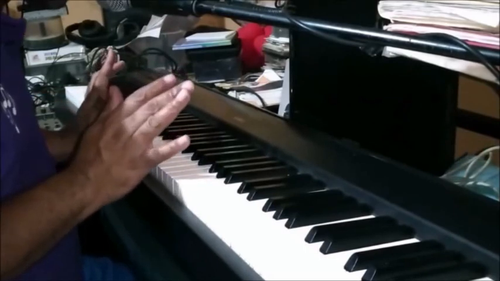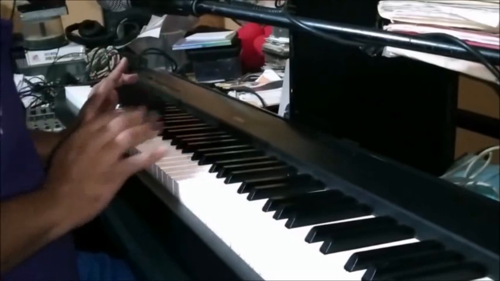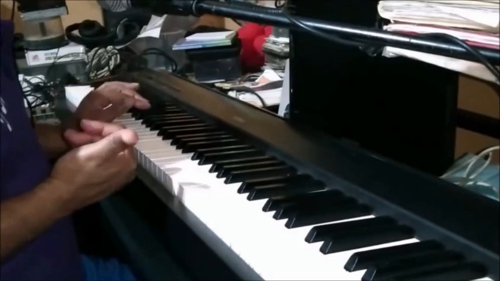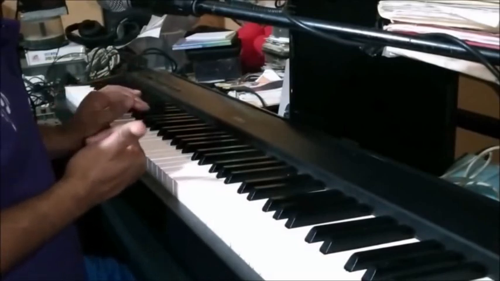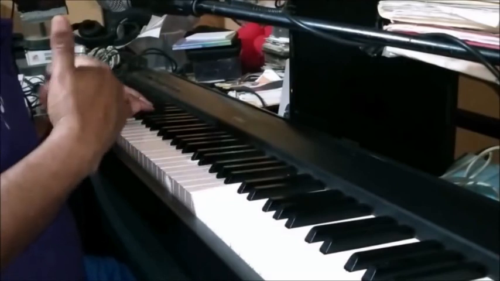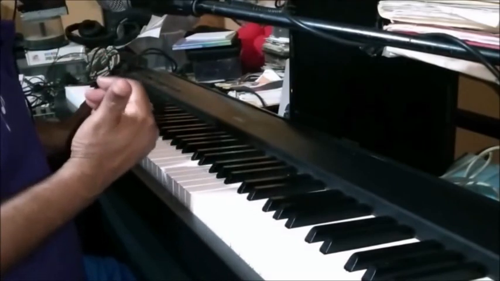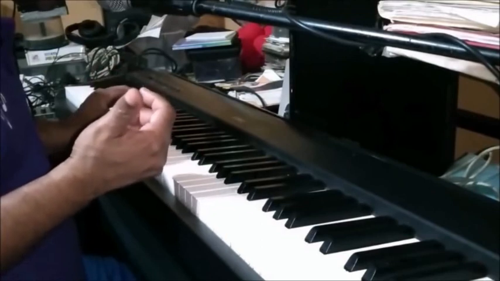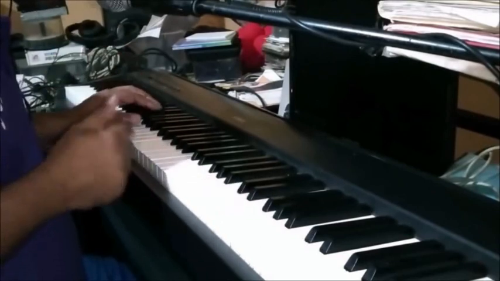So I'm getting too complex already. I'm going way ahead of myself. All right, so let's see if I can explain what happened. Because I've studied and I know the scales, eventually what happens after you begin to know where all of these notes are, you can just pretty much play at random and it starts to pop into your head.